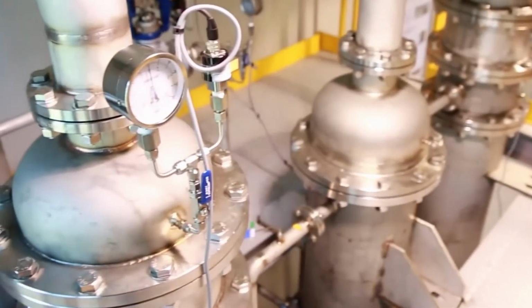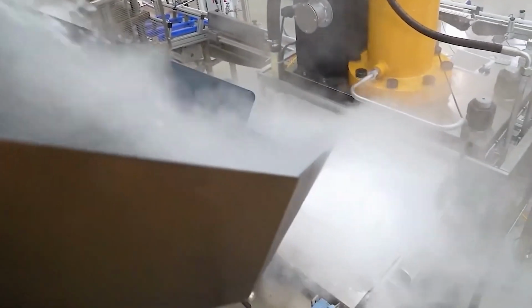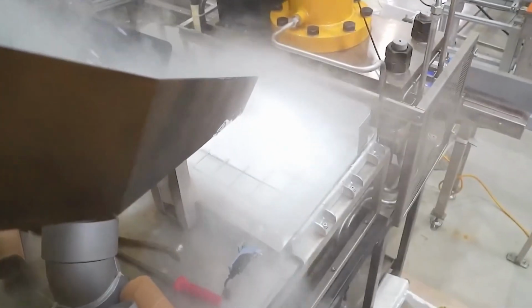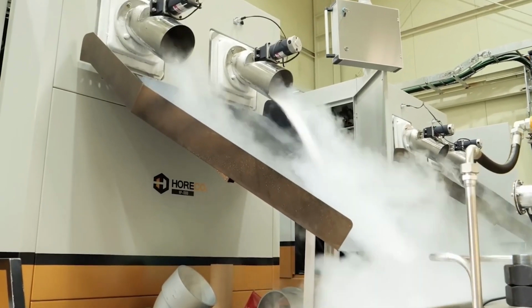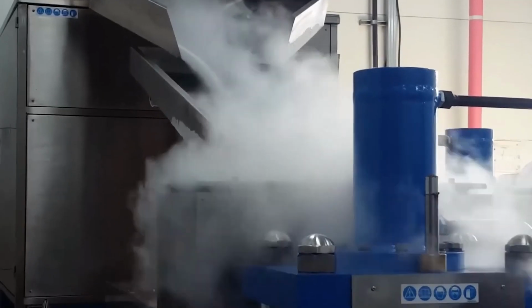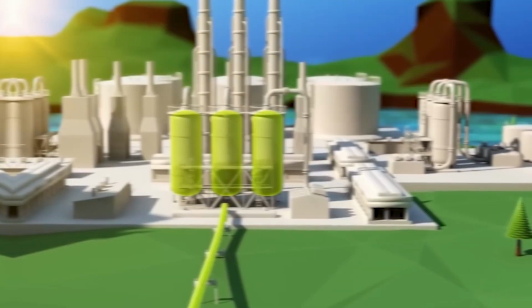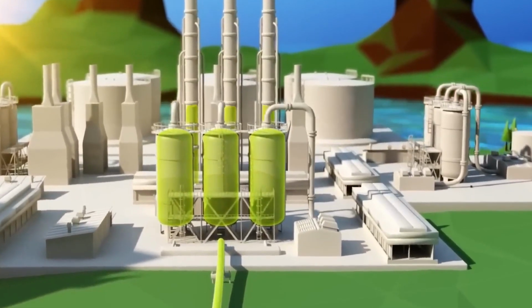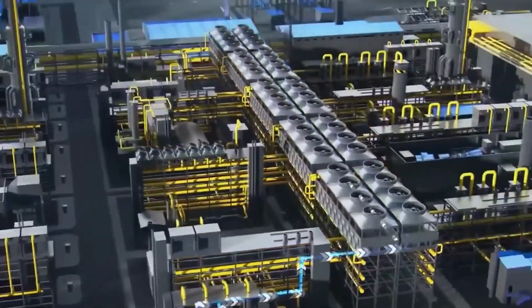This process follows a principle known as the Joule-Thomson effect, where a gas cools when it is allowed to expand rapidly. When using a liquid CO2 feed source, approximately 40 to 50% solidifies, while the remaining gas is typically recycled back into the compression stage.